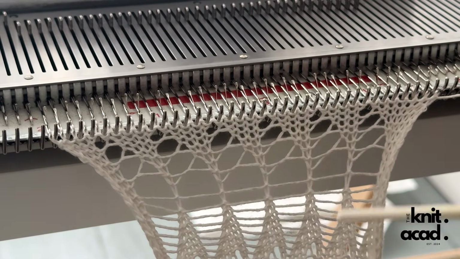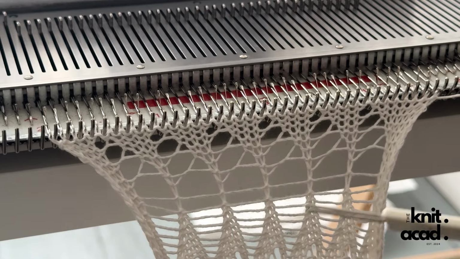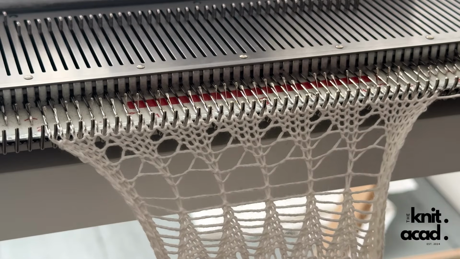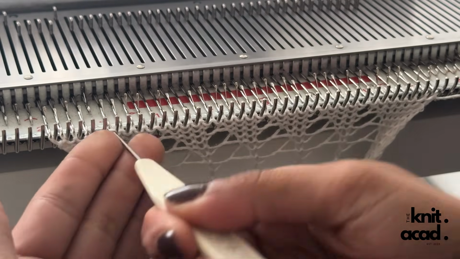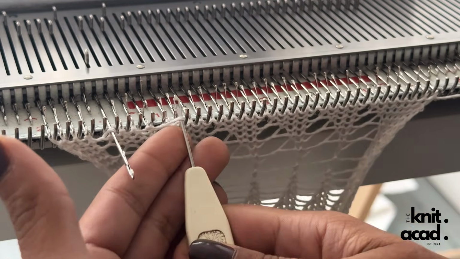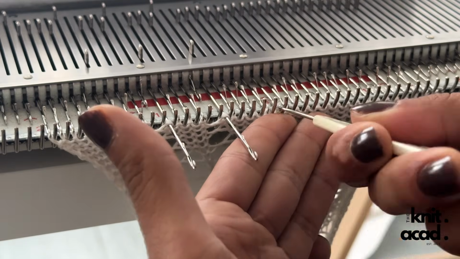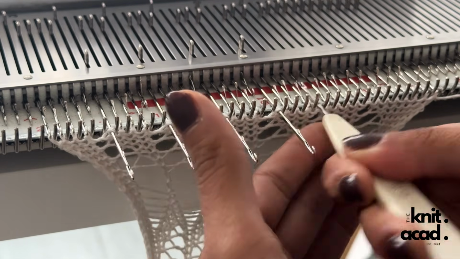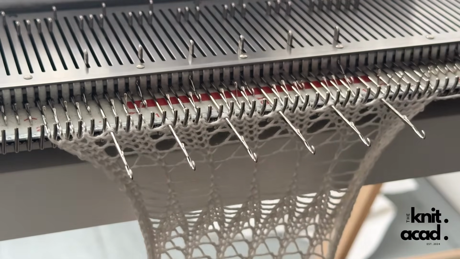Now I'm just going to show you a slight variation to this, okay, just to give you a subtle shift in the pattern. So we're going to start again by repeating what we've done, okay? So that is transferring our single needles, and we are again working with the same sets.